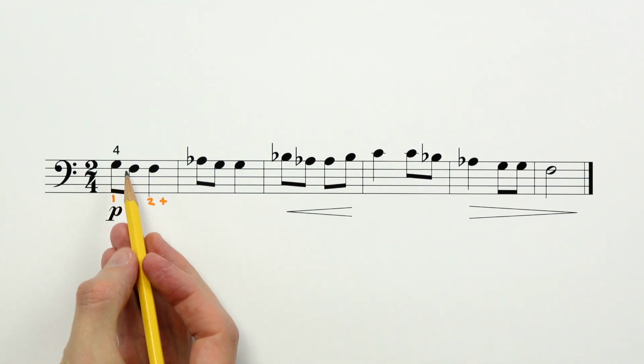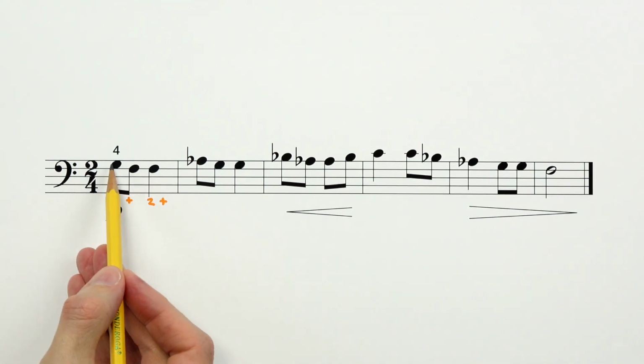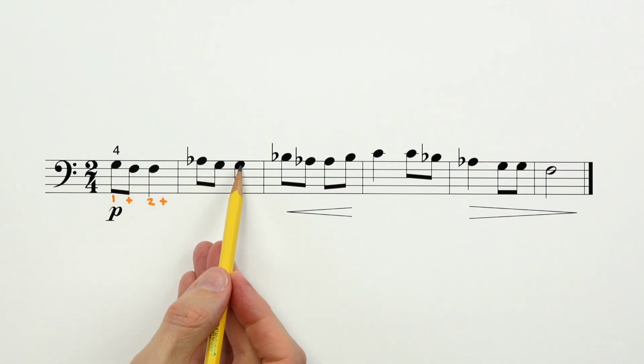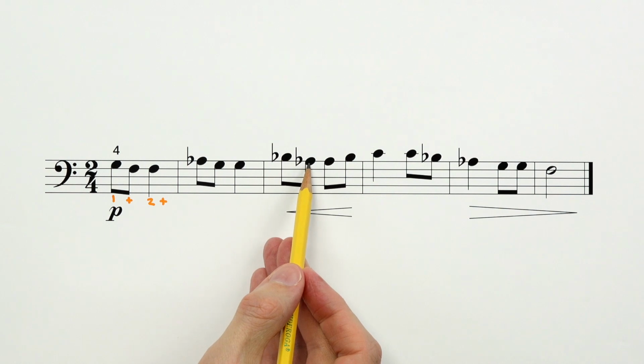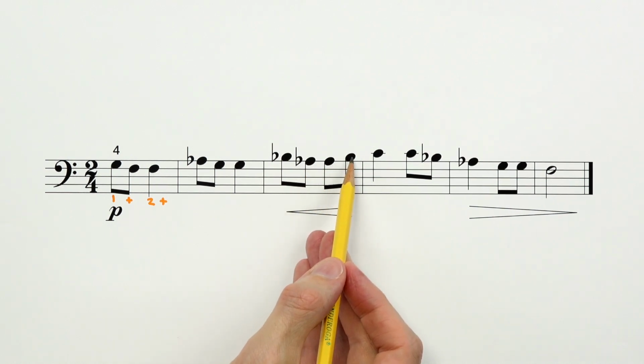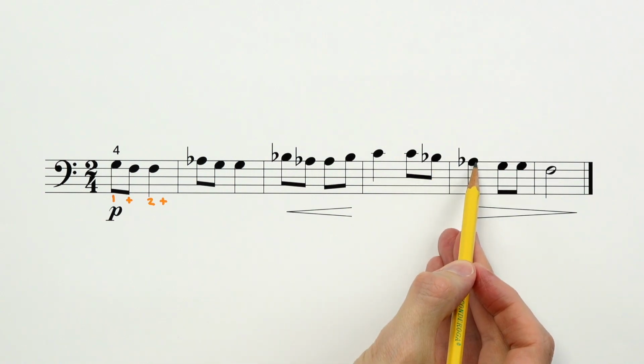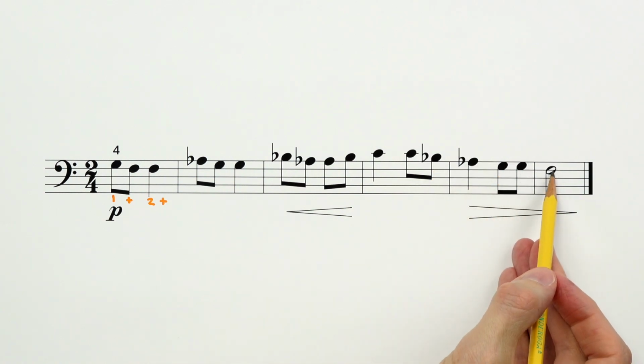All right, you should have said, if you want to try saying it along with me, you can. G, F, F, A flat, G, G, B flat, A flat, A flat, B flat, C, C, B flat, A flat, G, G, F.